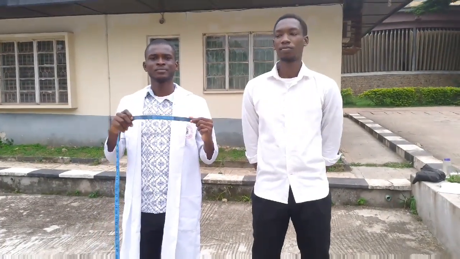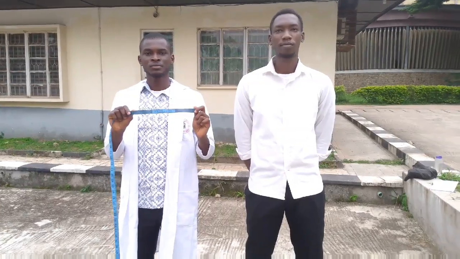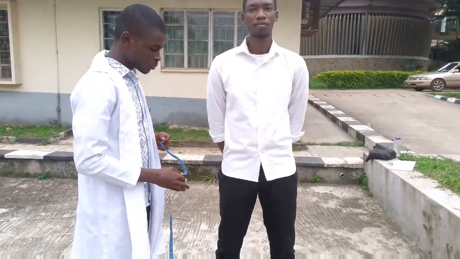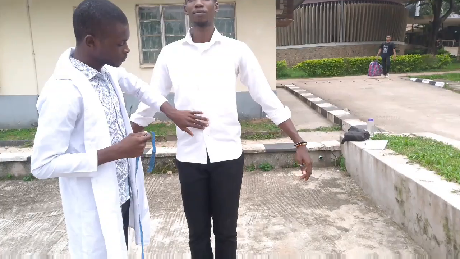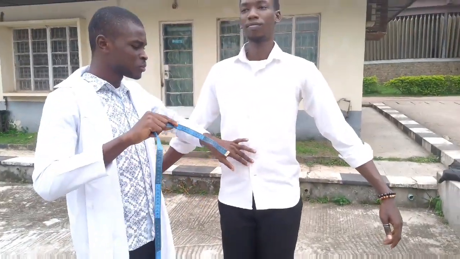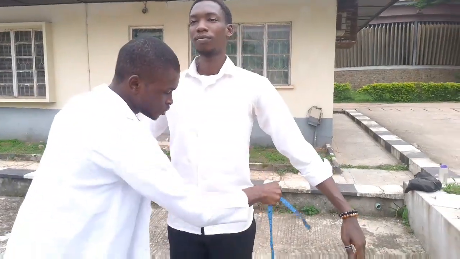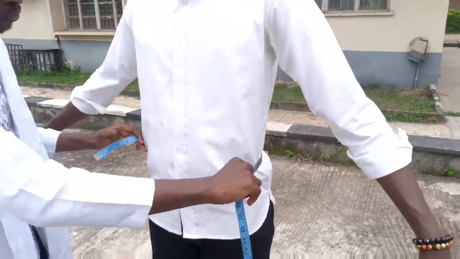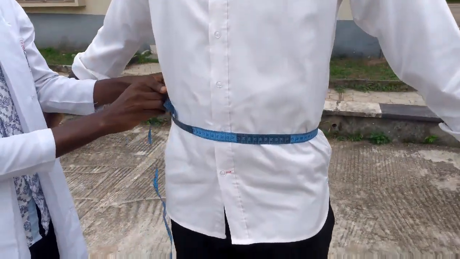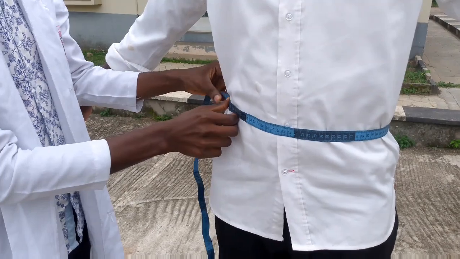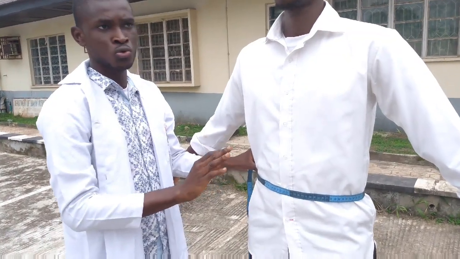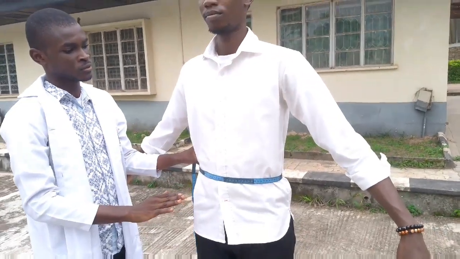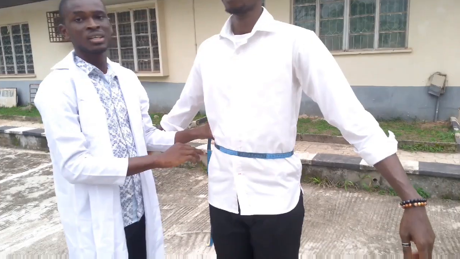Waist circumference. The first thing is to grab the tape measure, then ask the client to stand upright with both feet together. Next, you locate the belly button. It's around here. And then you put the tape measure around the waist, just above the belly button. And then you read the measurements. Ensure that the tape is not too tight or too loose. Ask the client to breathe normally. Exhale. 90 centimeters.